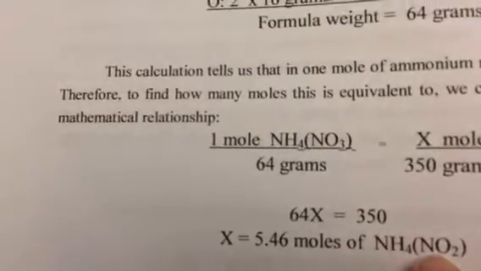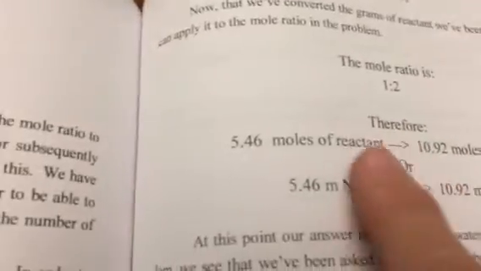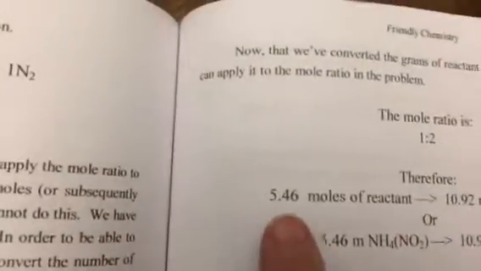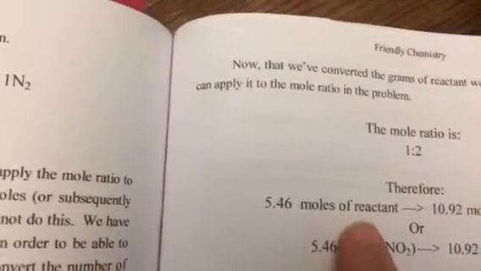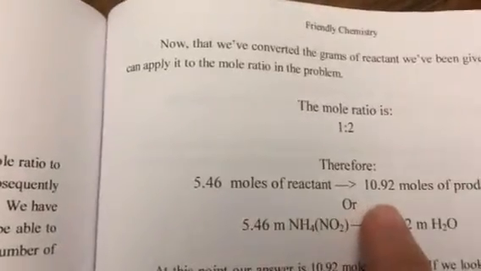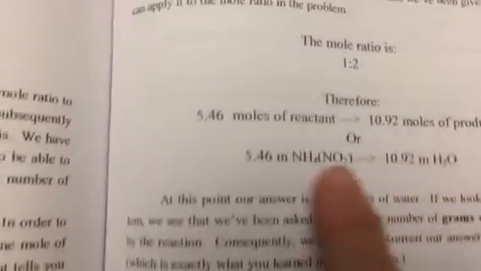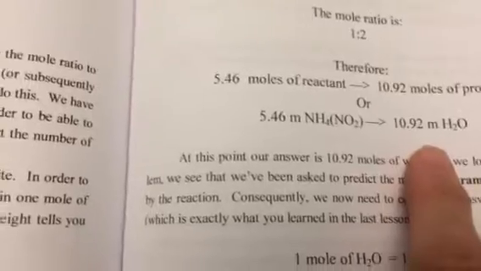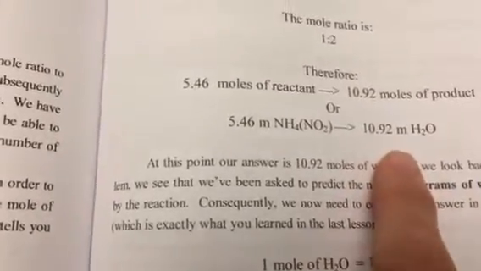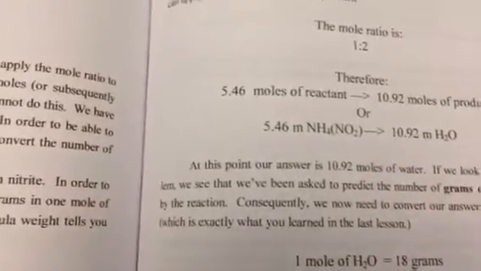Then we apply our math. We take our mole ratio and we apply it. 1:2. We get 5.46 moles is the 1, that's the reactant, times 2 is 10.92 moles of your product. So you end up with 10.92 moles of water.